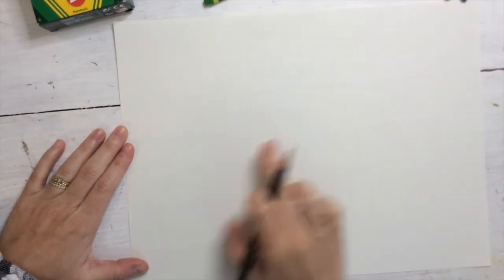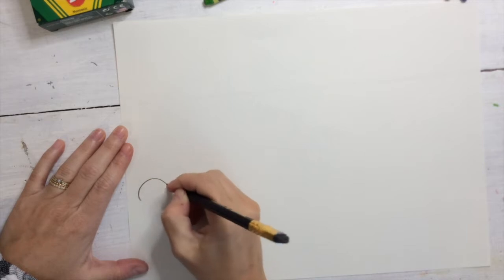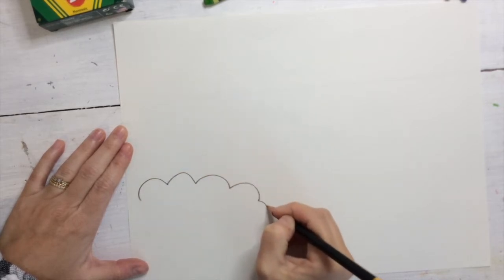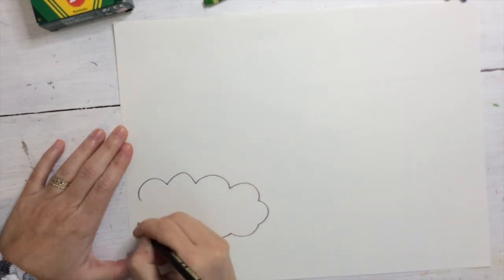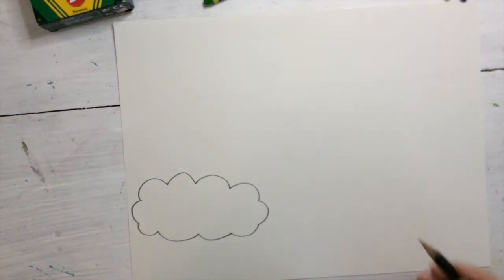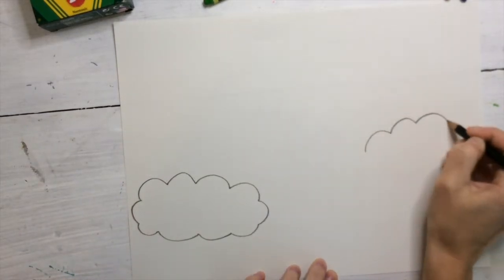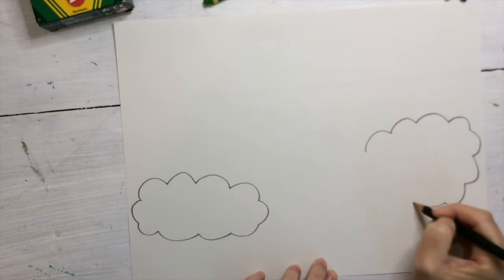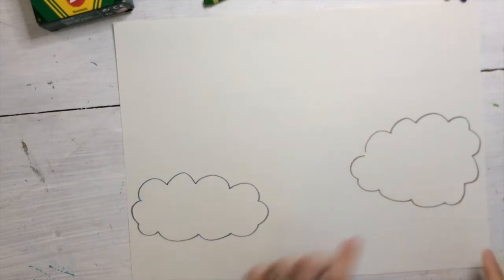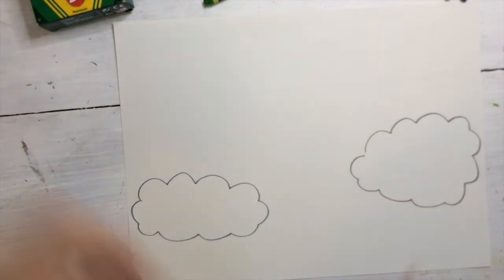We're going to be doing two different types of clouds because that's what we see when a rainbow is in the sky. The first cloud we're going to make a little closer to the page. It's just a bumpy line that goes all the way around, and your next cloud is going to be a little teeny bit higher on the right side. Just bumpy lines that go all the way around.